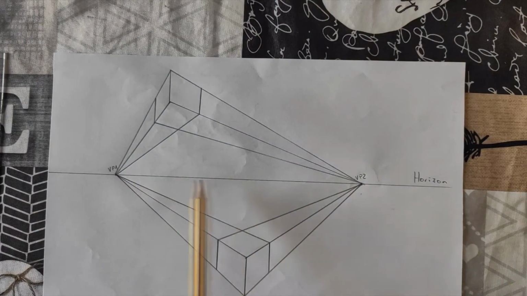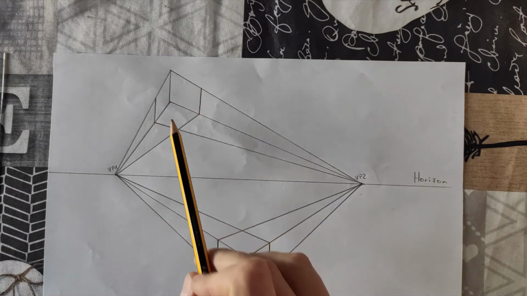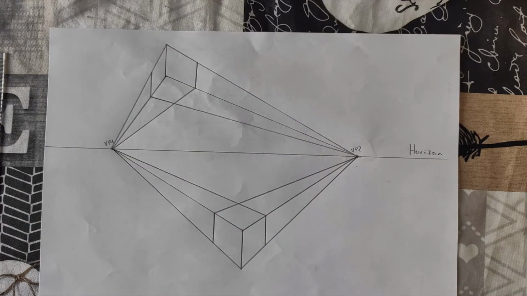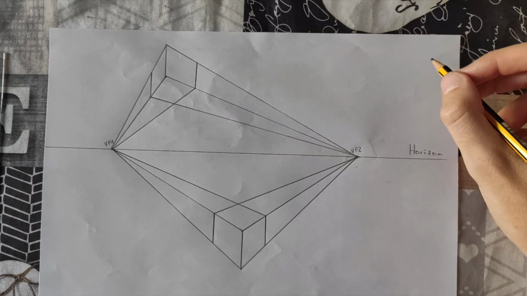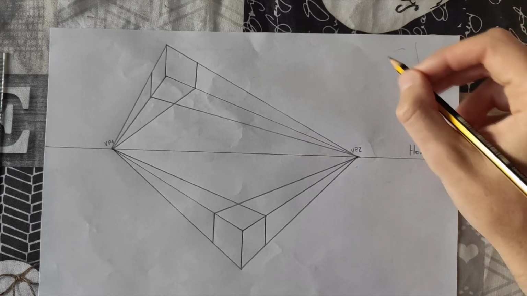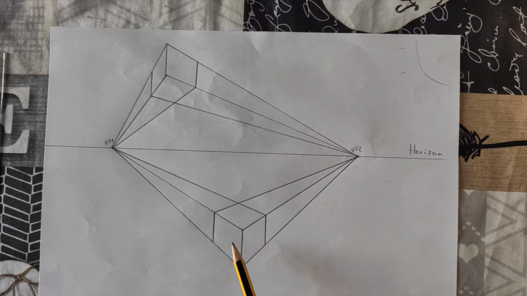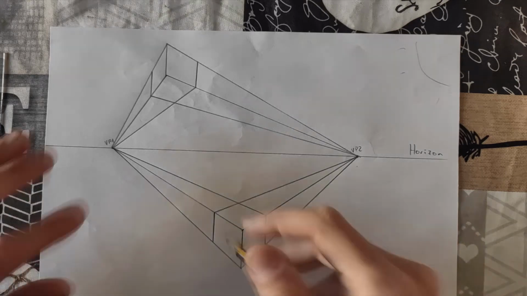As you see, my eyes are here, so as this box is lower, I can see the top of this box, but as this box is higher, I can see the bottom of the box. And as we did last time, let's imagine there is a source of light over here, for example. So we're gonna shade this box. Obviously, this side would be very dark, this one is gonna be a little bit brighter, and this one even brighter. So let's go.